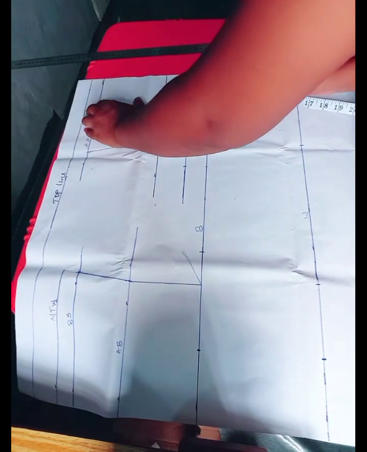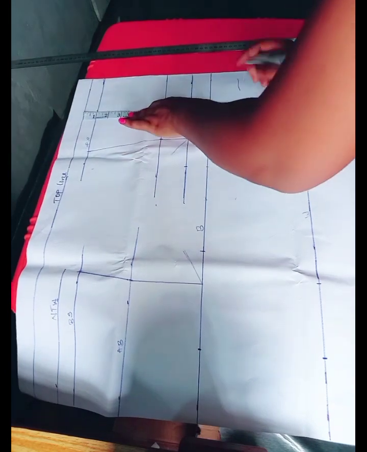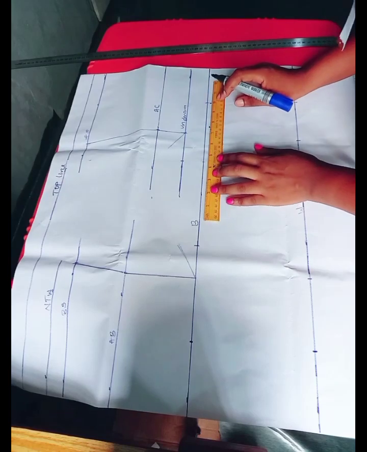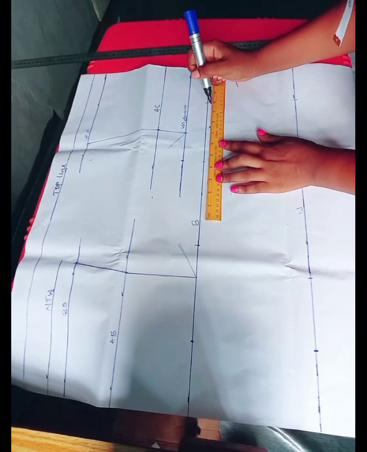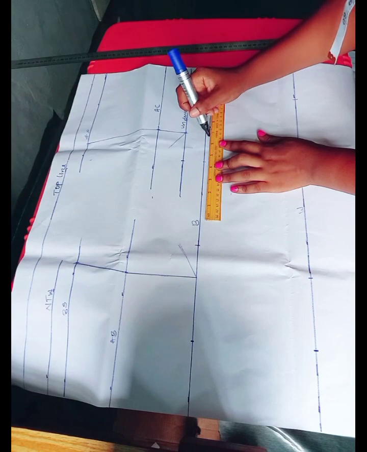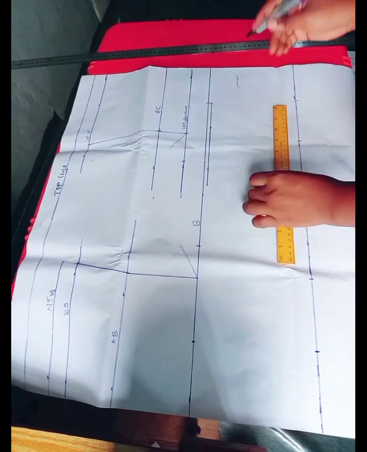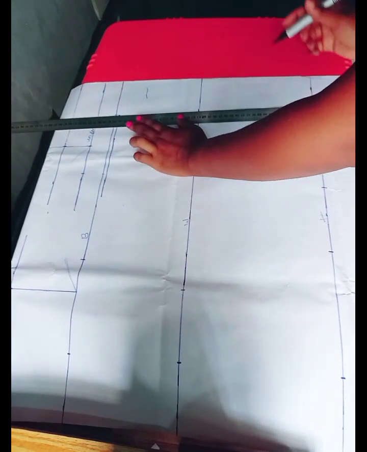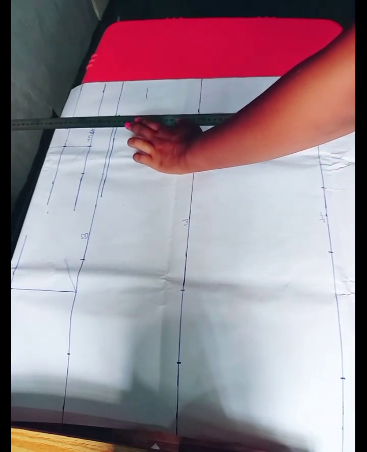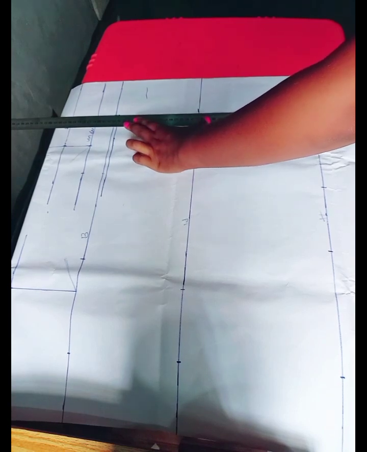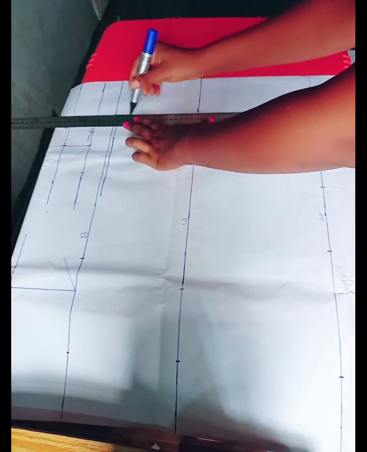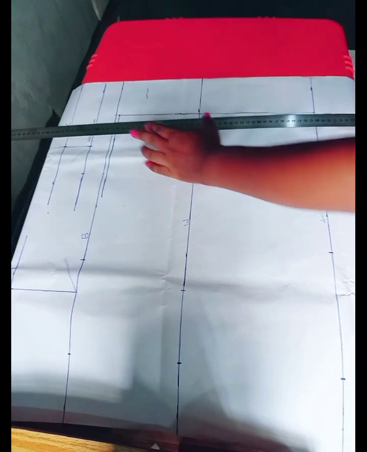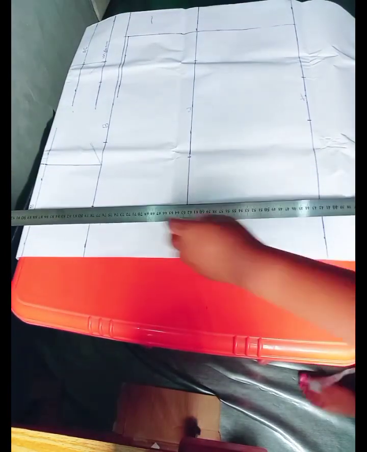So I've marked 10 inch. This 10 inch is my bust point. So I'm going to rule a straight line out to indicate that the bust point is needed, so you will not be confused later. From that point now, I'm going to rule a straight line down. This particular point where my bust point hit is where I'm going to rule a straight line down, so I know that is where I'm taking my dart from. Do not forget that part, it is very important.